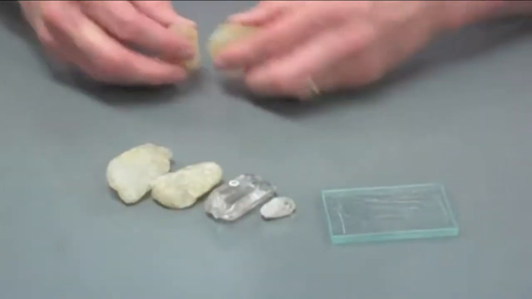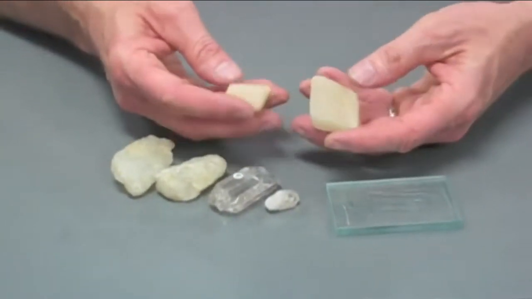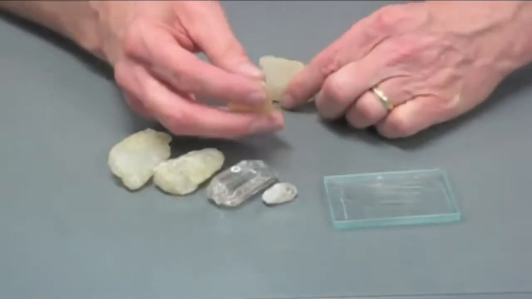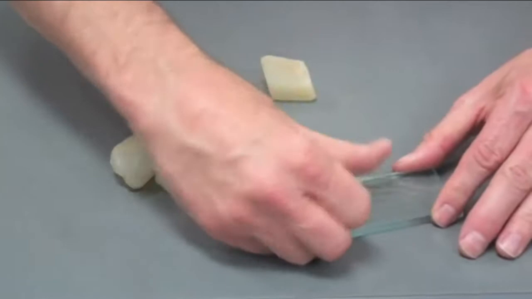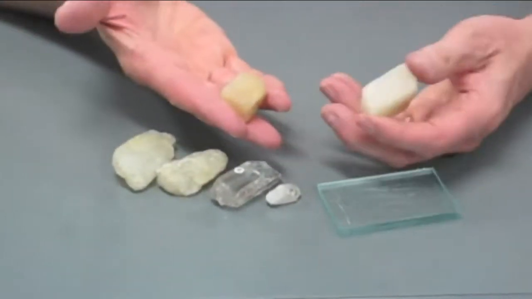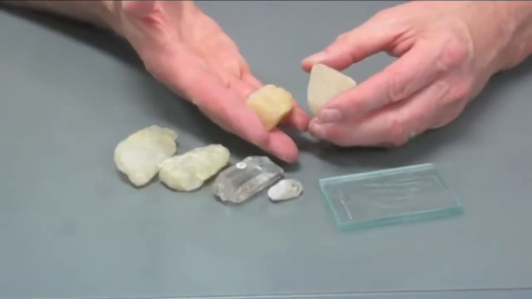A mineral you might confuse it with a little bit would be calcite, but calcite's not very hard. It's not going to scratch the glass plate, it's just going to powder on the glass plate. And then if you had an acid bottle, you could always test the calcite with acid.